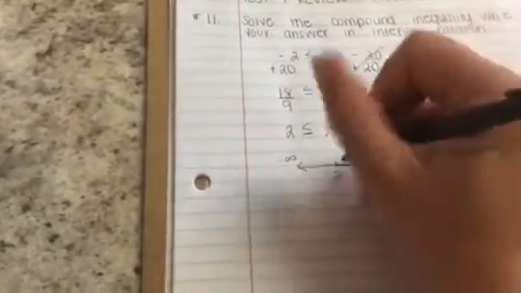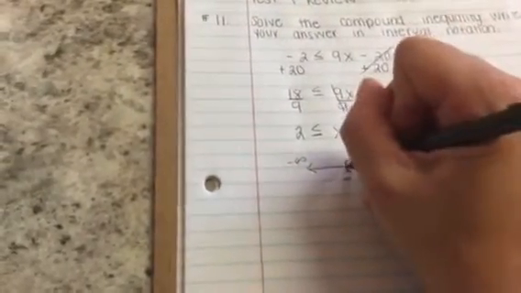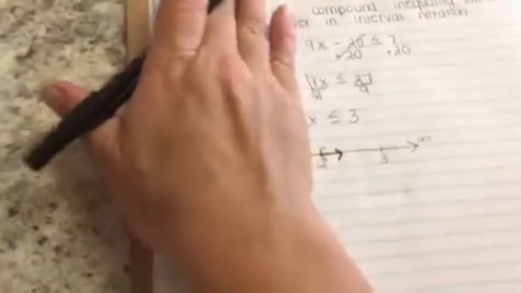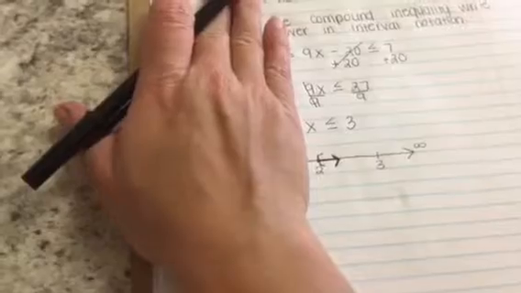Or 2 is less than x. We're talking about everything that's greater, everything to the right-hand side. We have or equals to, so that's going to be a bracket or a closed circle. And then for my second inequality, I have x is less than or equal to 3. So we're talking about everything that's less than 3 now.